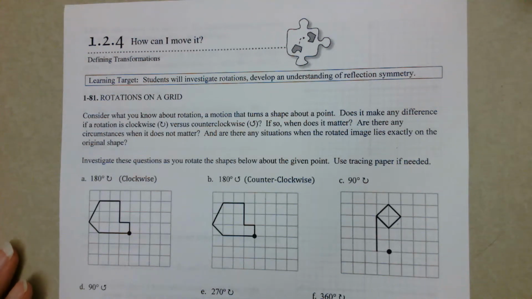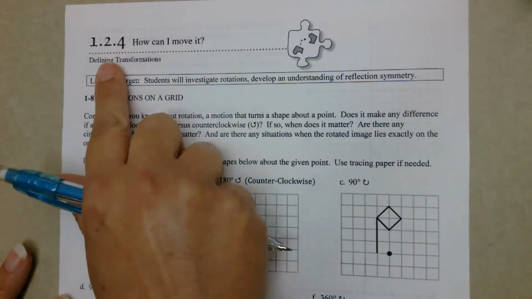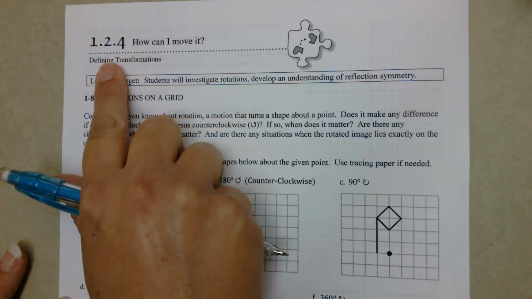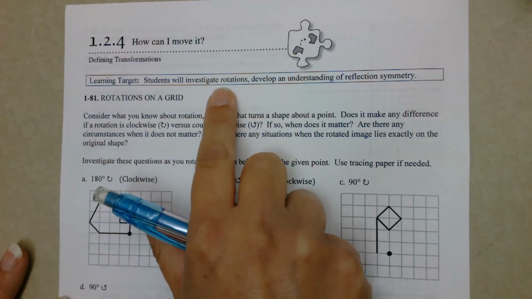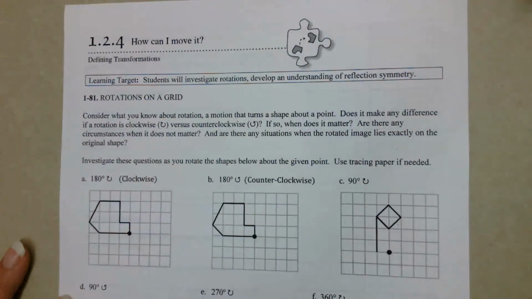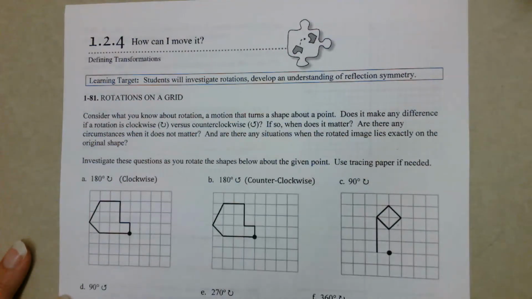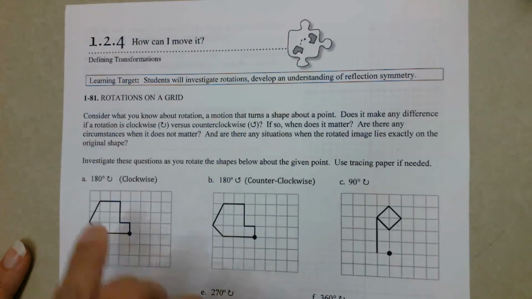Hi, this is the video for lesson 1.2.4, and today we are talking about rotations. So you are going to complete rotations on these problems.